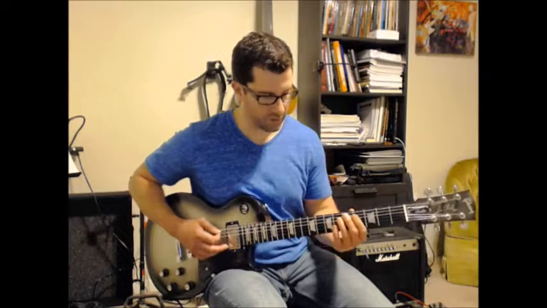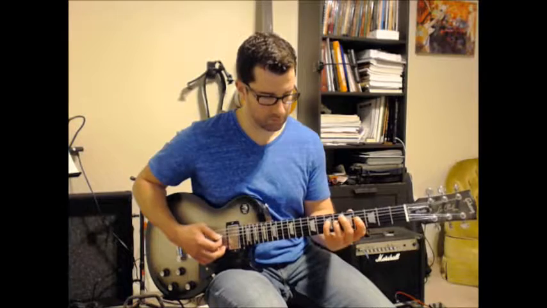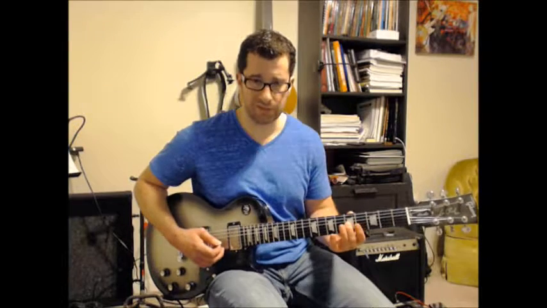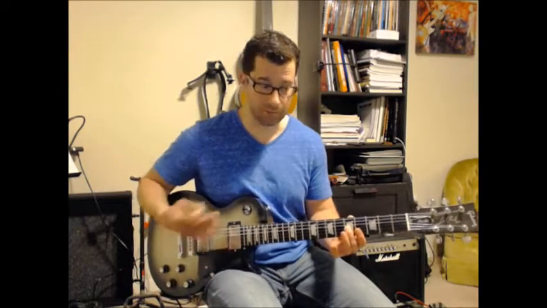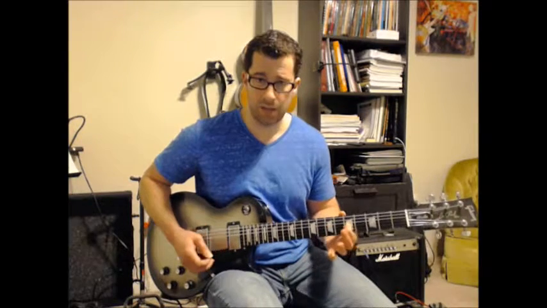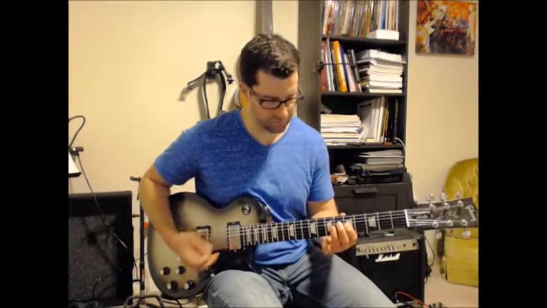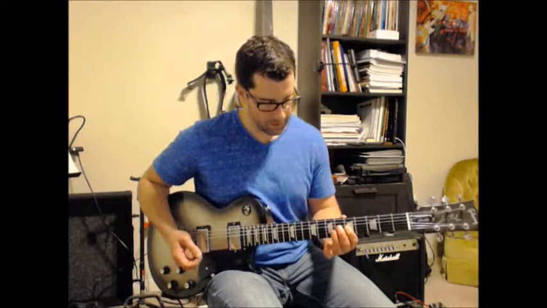And now for the D7 chord. A D7 chord is made up of D, F sharp, A, and C. So for the D7 chord, out of the A minor pentatonic scale, we have the D, the A, and the C available to us. The root, the fifth, and the flatted seventh.